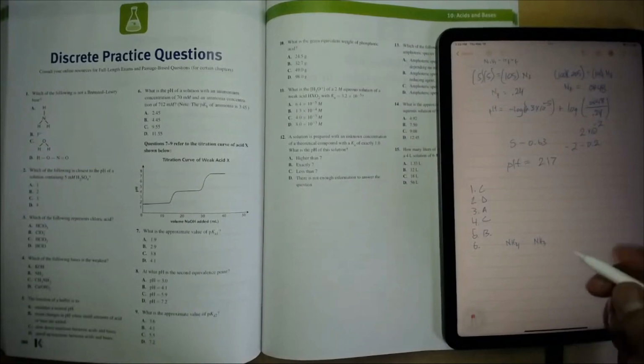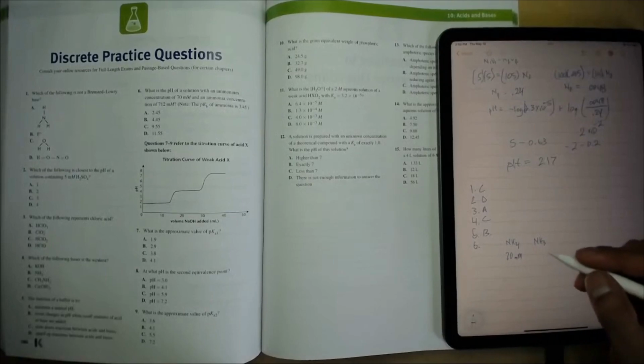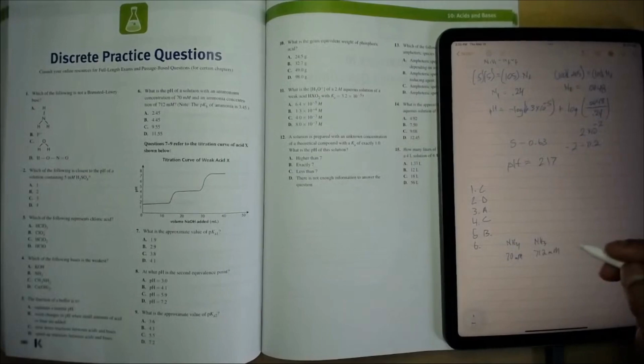So we said ammonium is 70 millimolar, NH3, the ammonia, is 712 millimolar, and the pKb is 3.45.